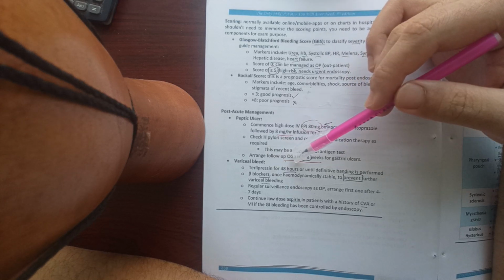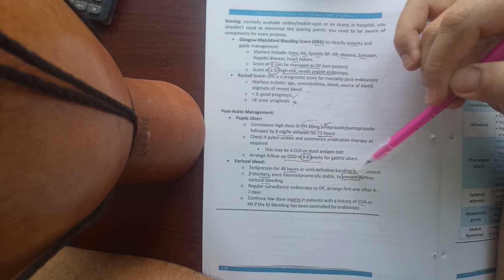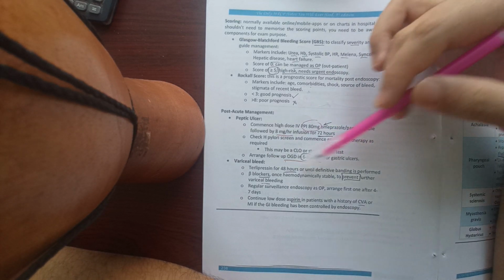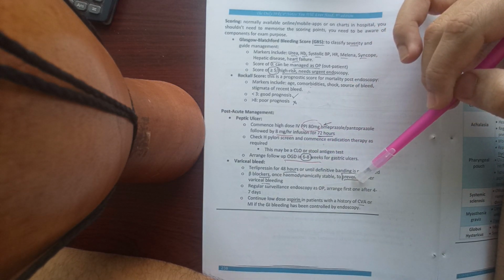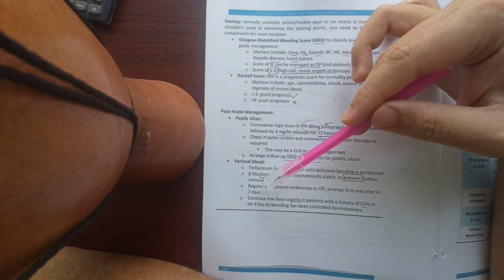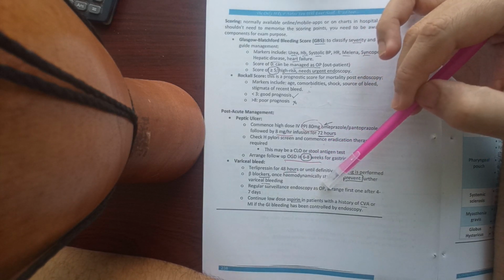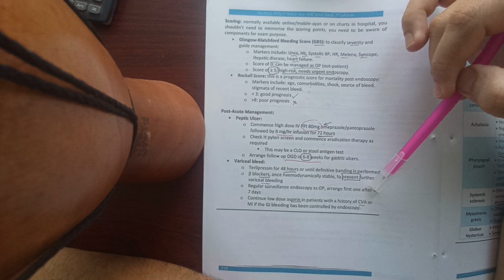For variceal bleed, give terlipressin for 48 hours or until definitive banding is performed. Start beta blockers once hemodynamically stable to prevent further variceal bleed, and arrange regular surveillance endoscopy as an outpatient. Arrange the first one after 4 days.